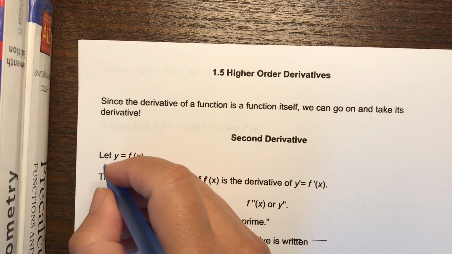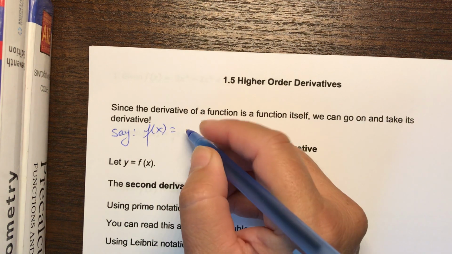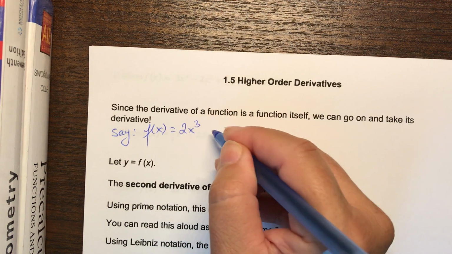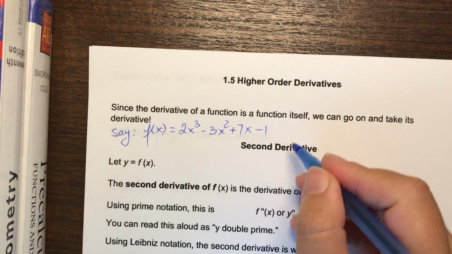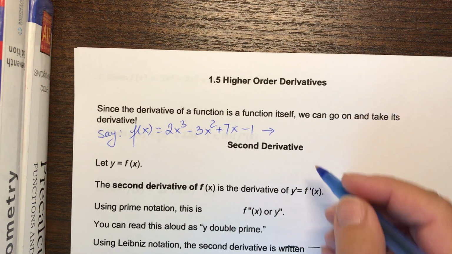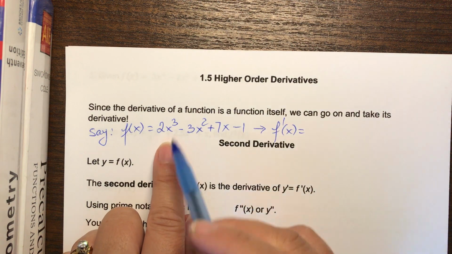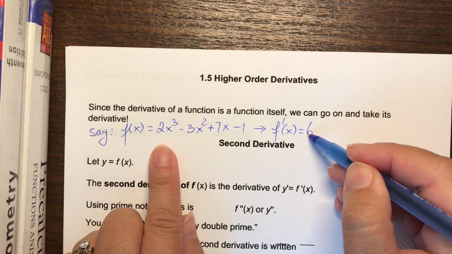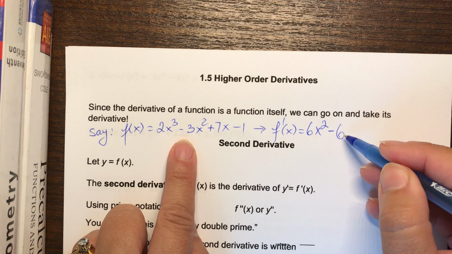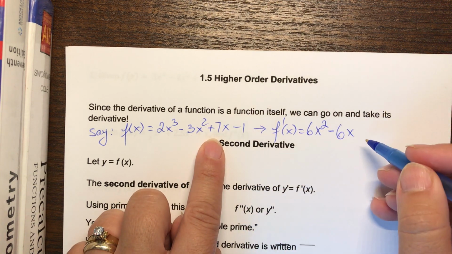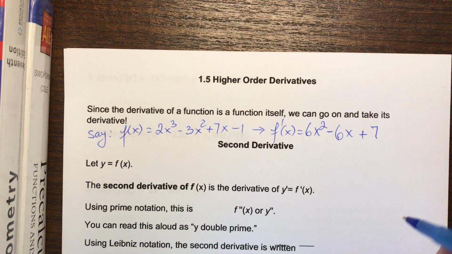So let's say, for example, that we have some kind of a function we've been dealing with, something super easy. 2x cubed minus 3x squared plus 7x minus 1, yes? Now, what can we do? We can find its derivative. What's the derivative of this function? According to all the rules we've been learning, right? 2 times the 3 that comes down, that's a 6x squared, minus 3 times 2, that's a 6x to the power of 1, right? Plus the derivative of 7x is 7, and then the derivative of negative 1 is 0.